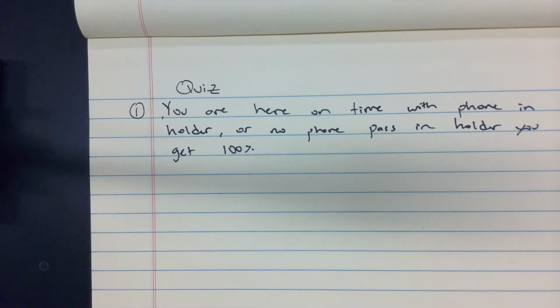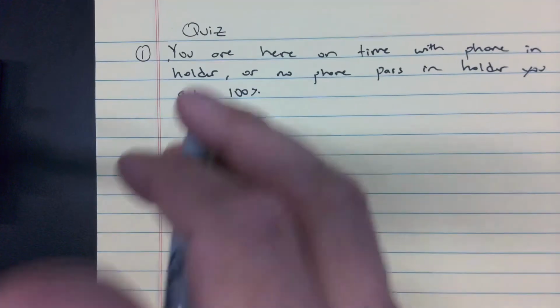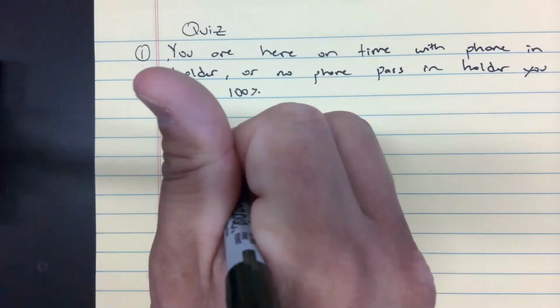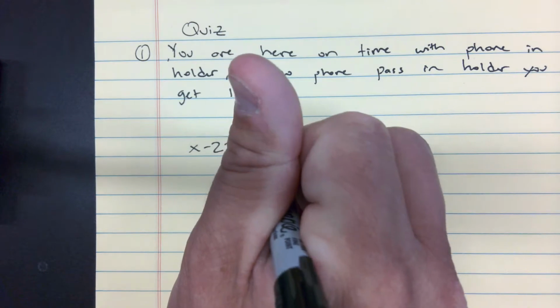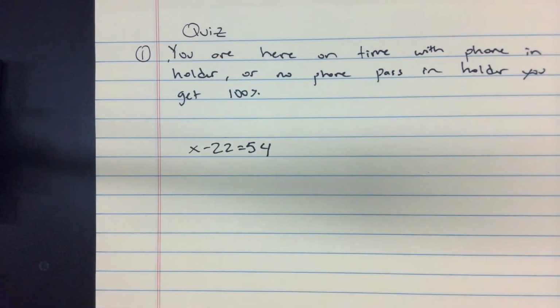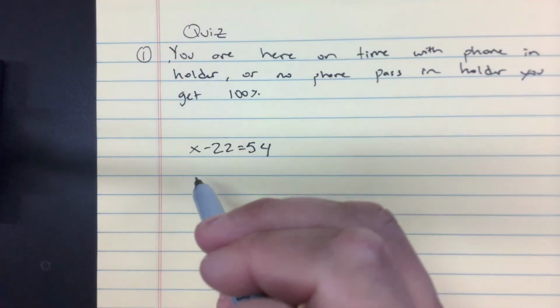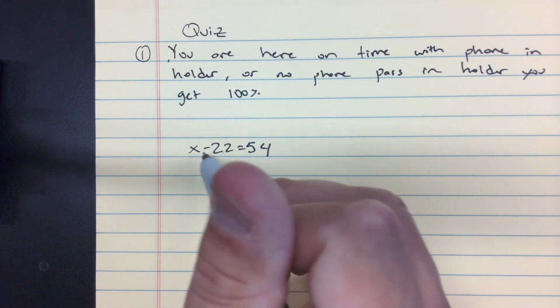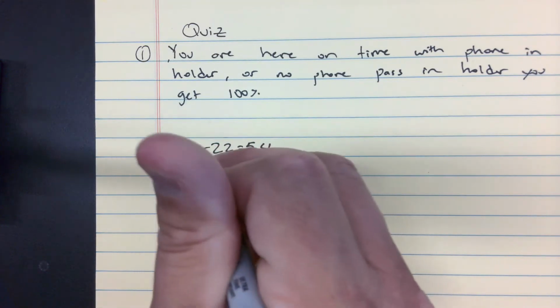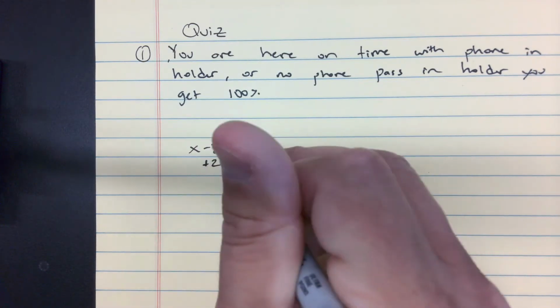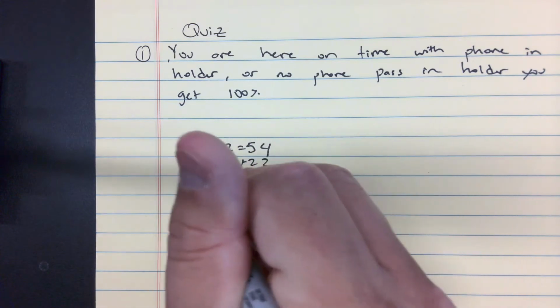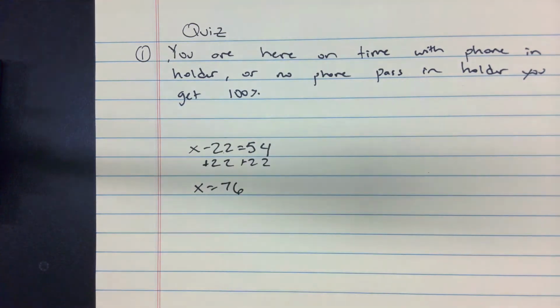So for example, if I have a problem like this, x minus 22 equals 54. Dre, how would I solve that? Good. So everyone look at this with me. Because 22 is subtracted from x, we're going to do the opposite, which is add. So we're going to add 22 to both sides, and we get our solution, which is 76.